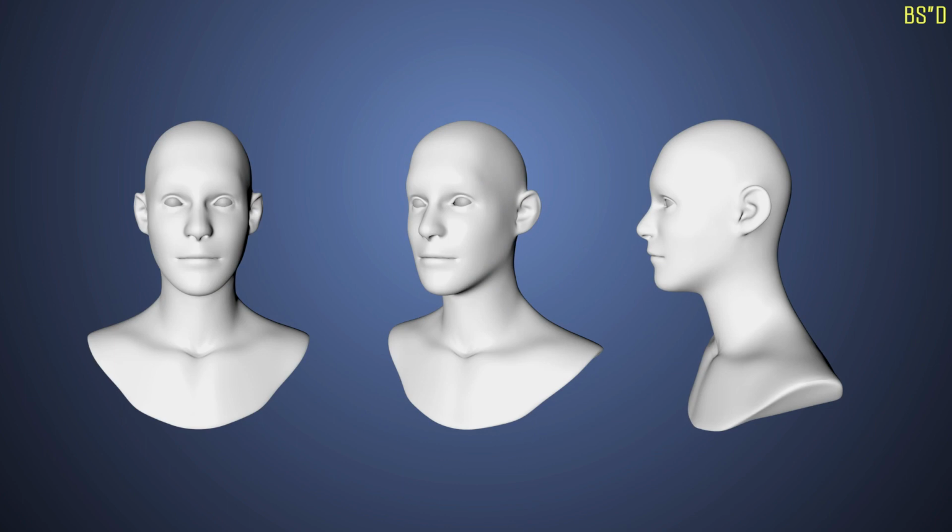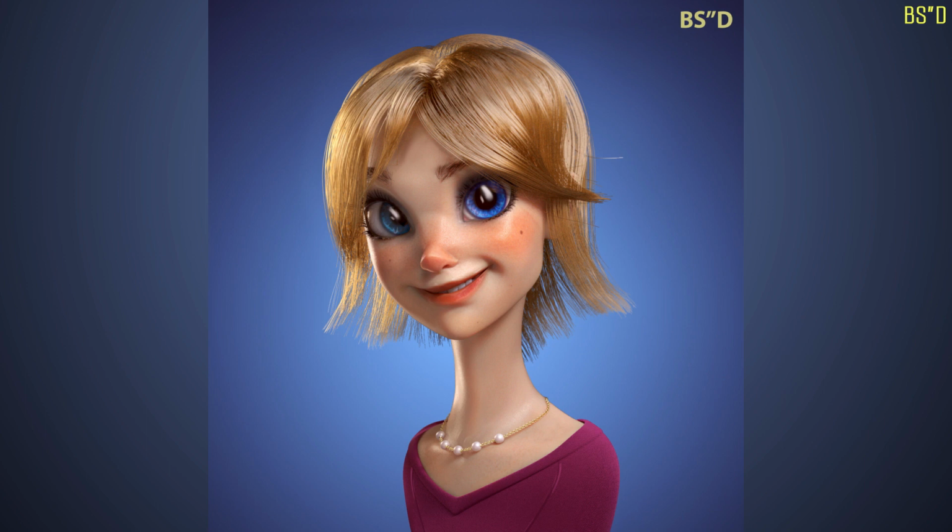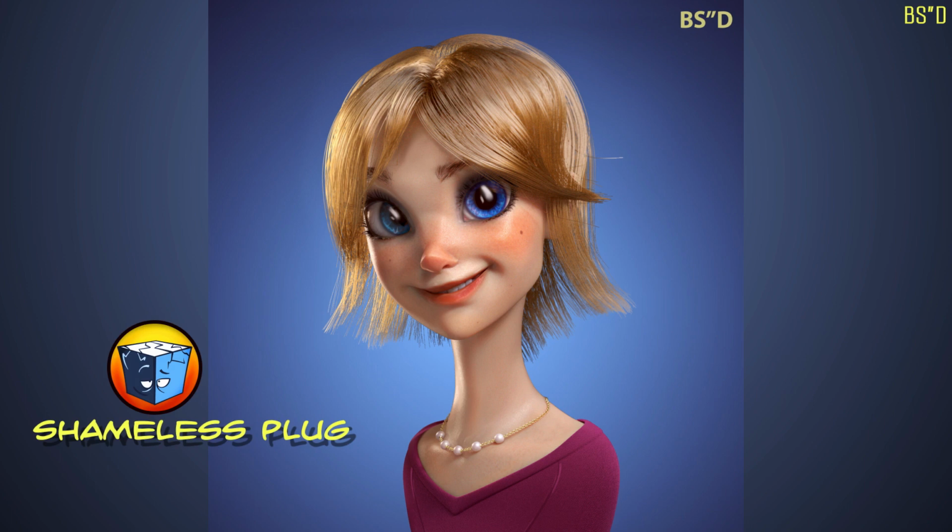Okay, so with this in mind, we want to approach our scene setup by first asking ourselves, how do we want to portray our subject? Let's take a look at our first example. This is a character that we sculpted previously. If you haven't seen it, you can check it out, link in the description.